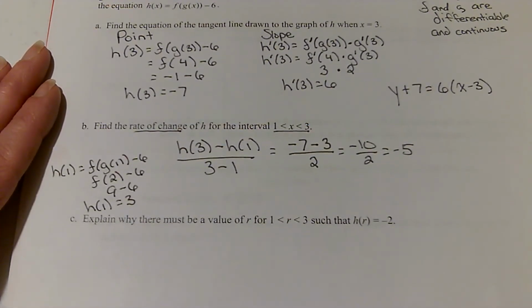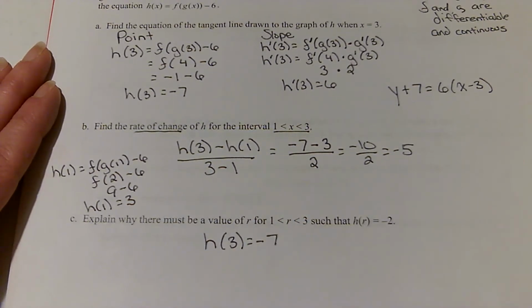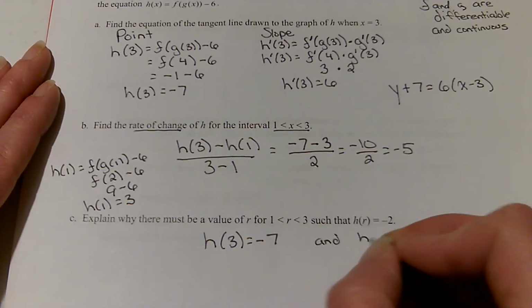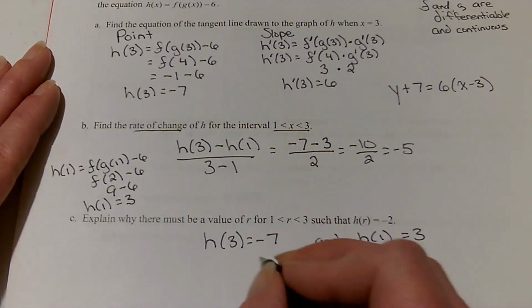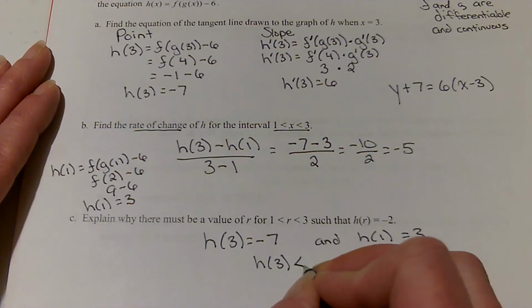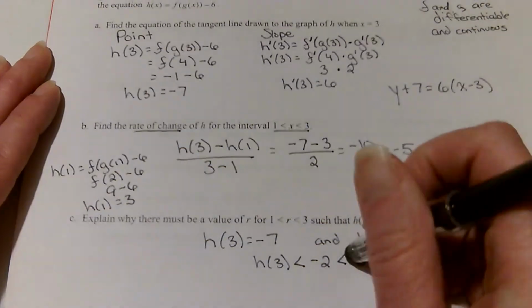Explain why there must be a value of r for 1 to 3 such that h of r equals negative 2. Well, h of 3 was negative 7, and h of 1 is 3. Negative 2 lives between that, so h of 3, negative 7, is less than negative 2, which is less than h of 1, which is 3.